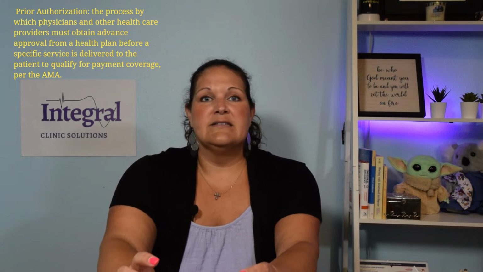Prior authorizations are approvals that have to be obtained from insurance companies for services, imaging, prescriptions, supplies, etc., that providers have or feel are necessary for a patient in order to treat them or figure out how to treat them. And the insurance companies, for whatever reason, have labeled this specific thing as needing a prior authorization.